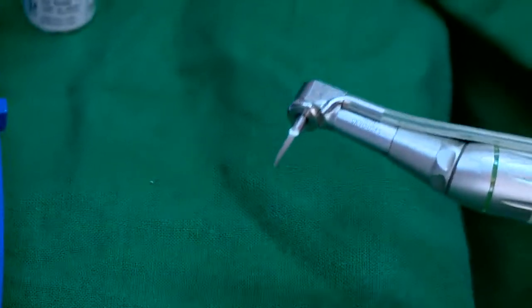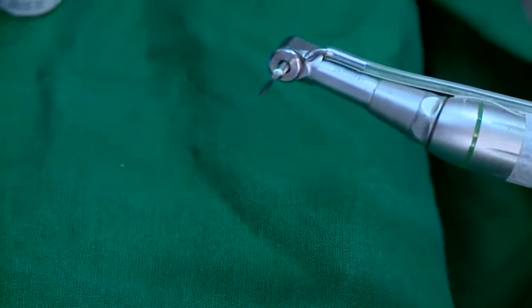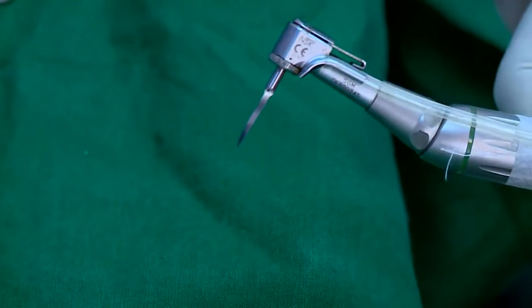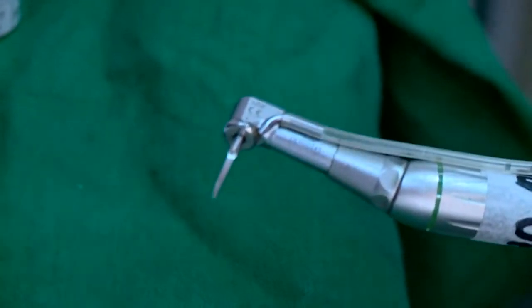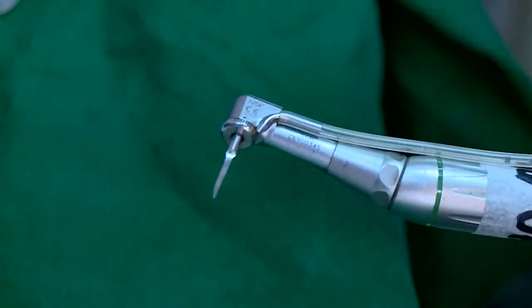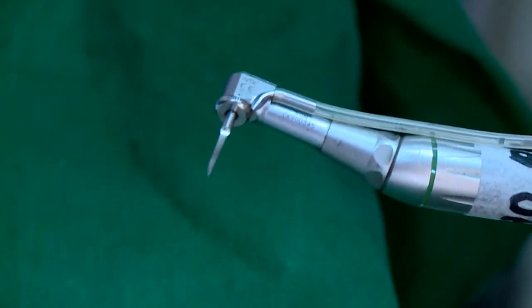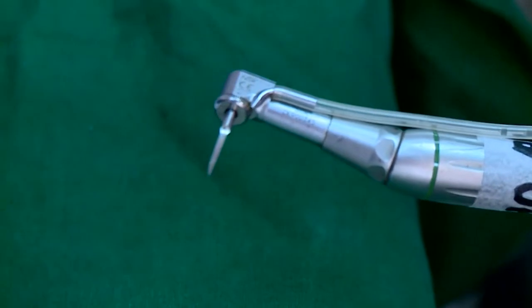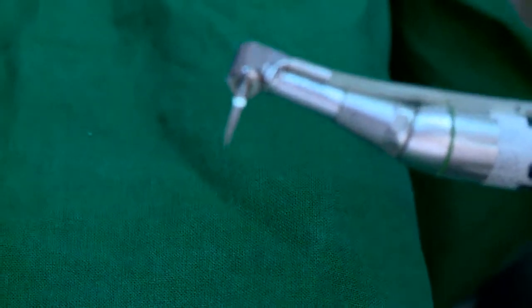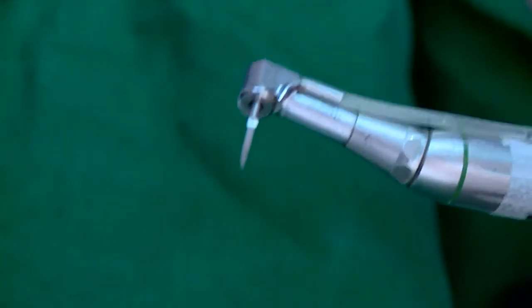Right? Now this is a very sharp drill, as you see. This gives you the initial purchase. After that, we go through what we call sequential drilling. We have to go progressively, increasing the size of your osteotomy site step by step.